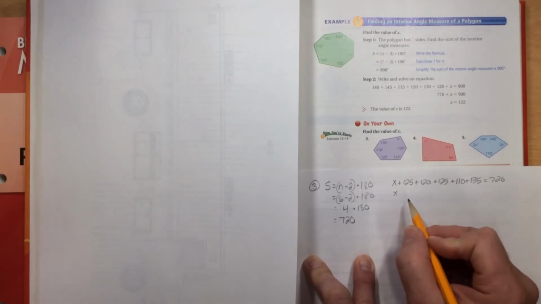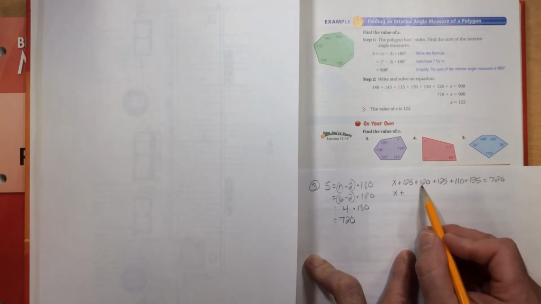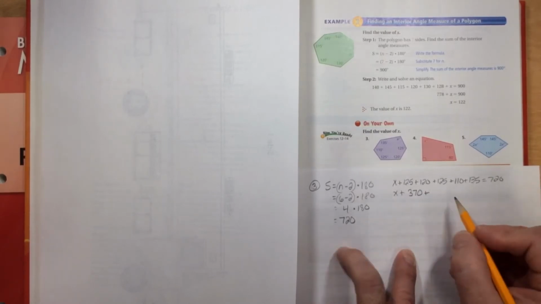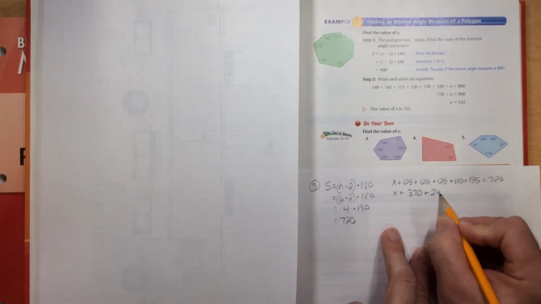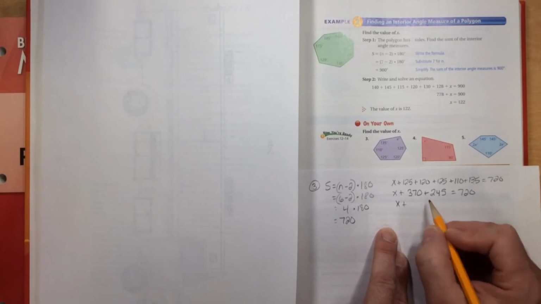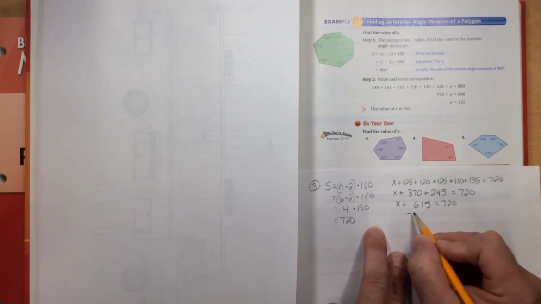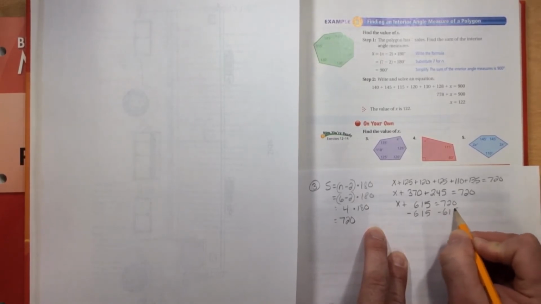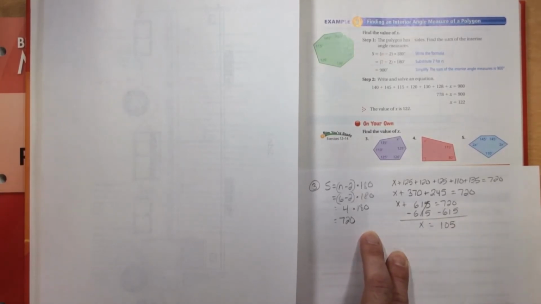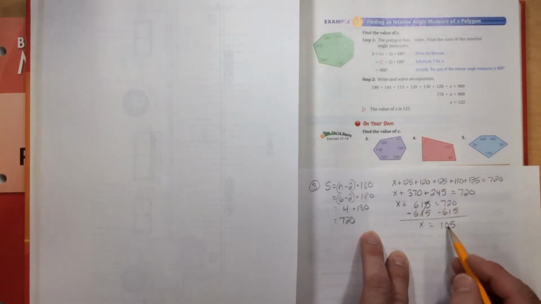X plus, and let's try to get all three of these. So 125 and 125 is 250. 370. And add these two up and you get 245 equals 720. And add these, you get a 5, a 1, and a 6 equals 720. Subtract 615, subtract 615. X equals 105. And yep, it's obtuse, but it's close, but it's obtuse. So 105, very good.